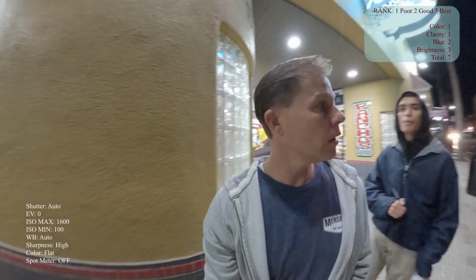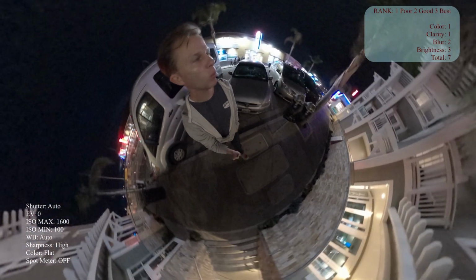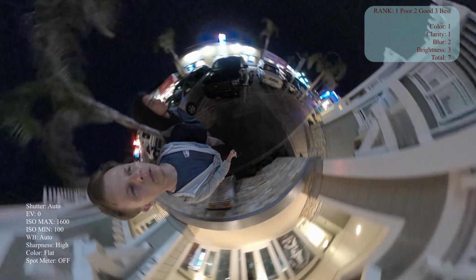Okay, so now we are doing the same routine again, but we're going to be doing everything with the GoPro flat color profile. Now the advantage to the flat color profile is not only can you do better color grading, but it also uses a, what would you say, a wider S-curve. So the dynamic range is greater, but that also means in low light you can get more noise, and so there's a trade-off for that.